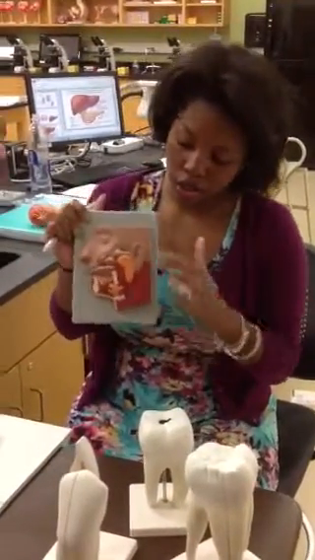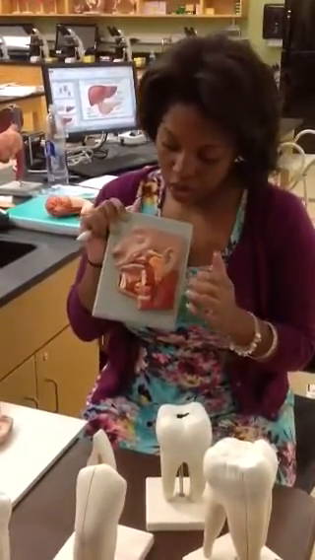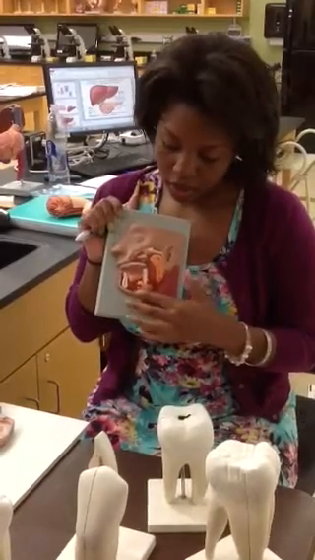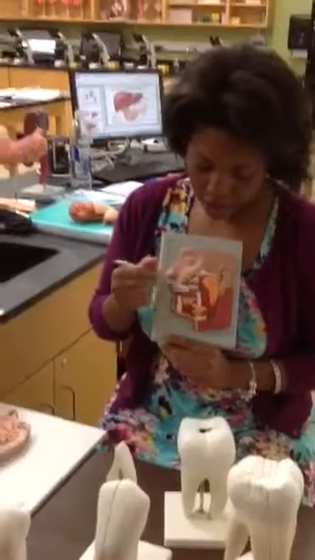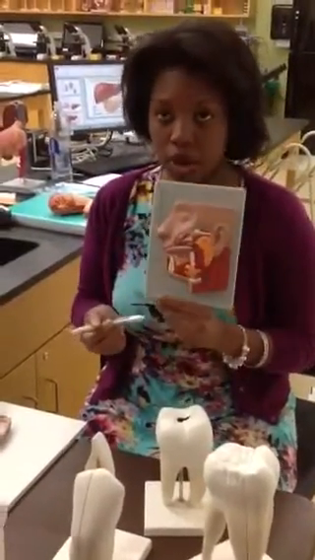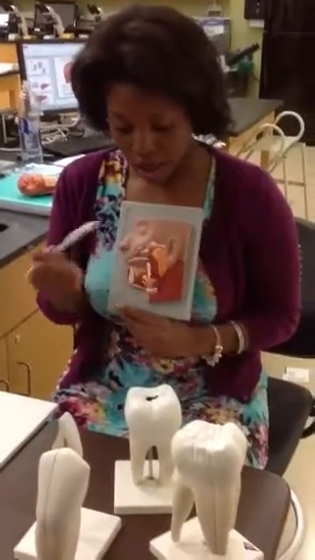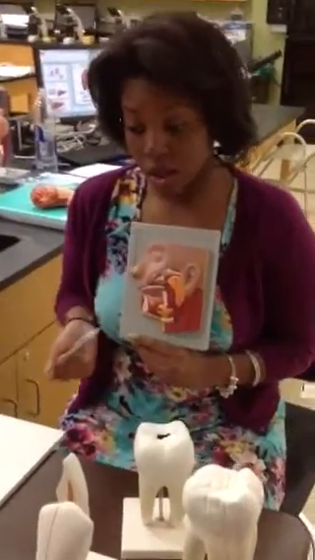Moving on to the salivary glands, I'm just going to hold this one up. This is showing you the 3 salivary glands. The largest is the parotid, which is shown here. Then you have submandibular and sublingual, which rests beneath the tongue. They each have ducts that drain into the mouth where saliva exits the gland.